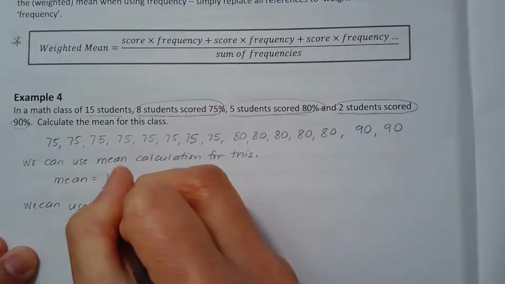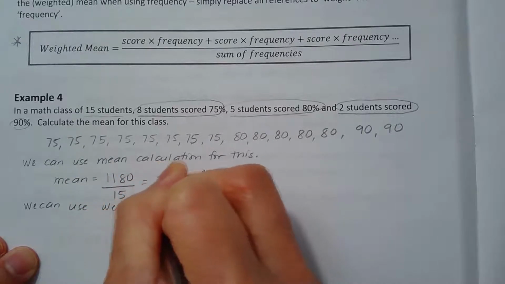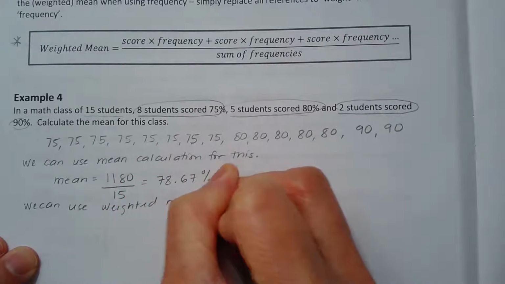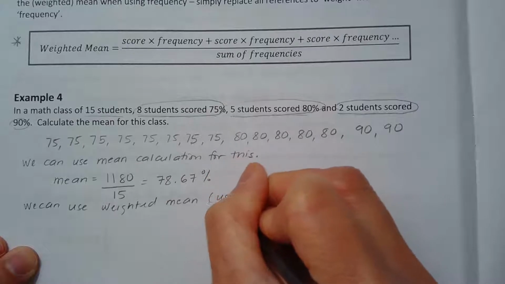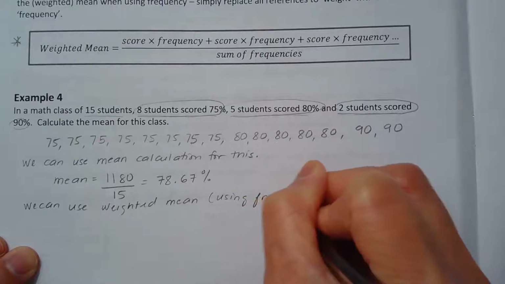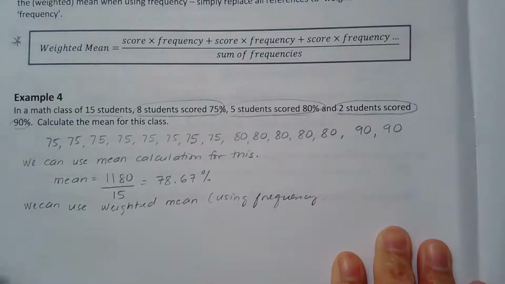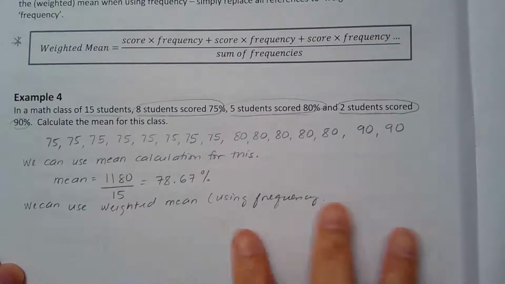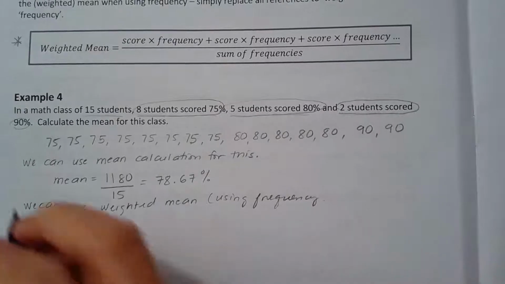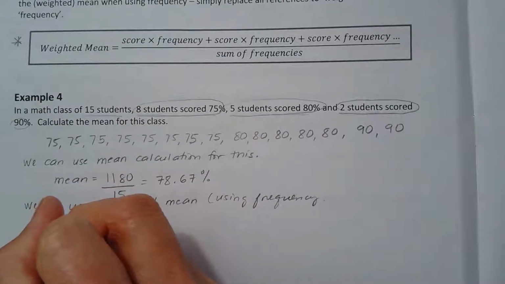weighted means for this one. Weighted mean using frequency. Okay, so I'm going to organize it first and then I'll do the calculation over here. So here, this is the score.